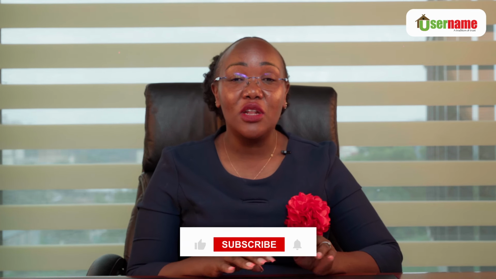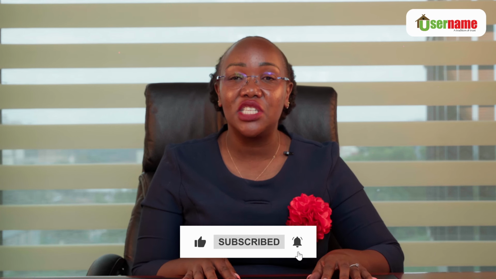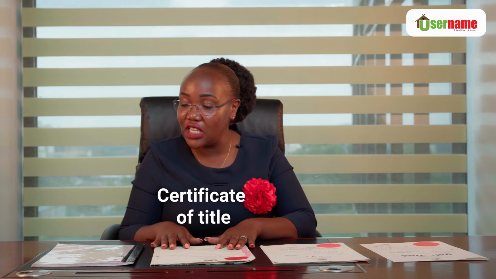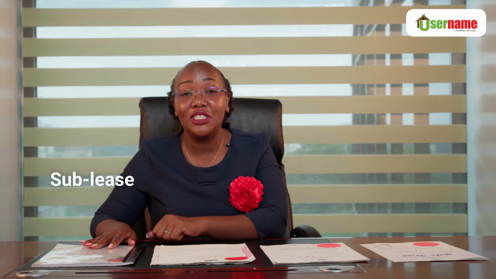Today we will be looking at the various ownership documents based on the various land tenures. During our last episode, we indicated that for freehold land tenures, the ownership document is a title deed. For leasehold land tenures, we indicated that it can either be a certificate of lease, a certificate of title, or a sublease. And I will be taking you through all these documents.